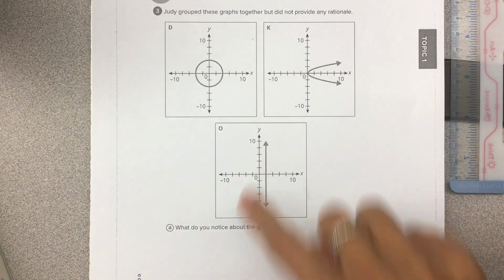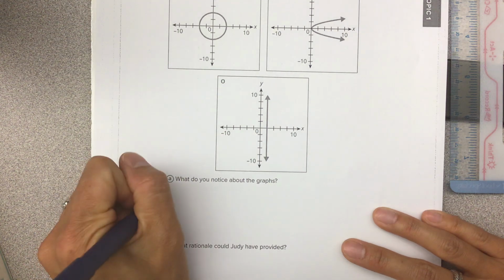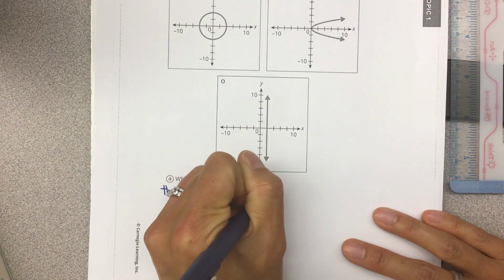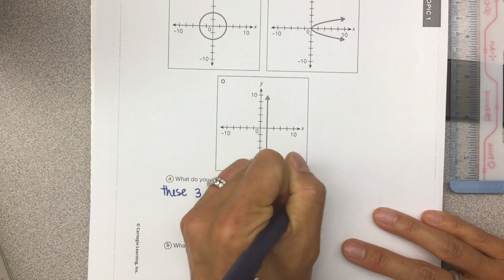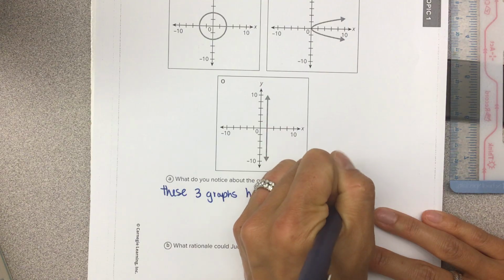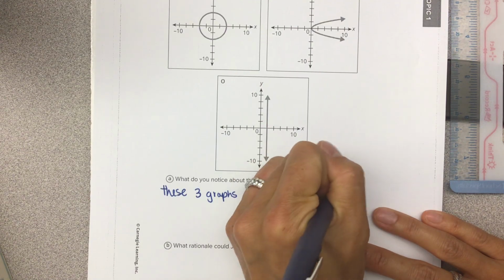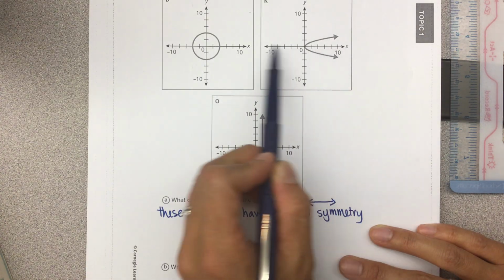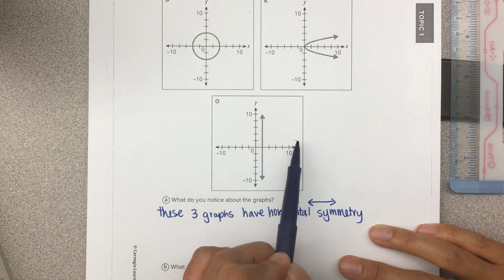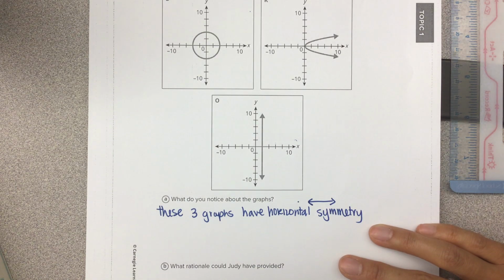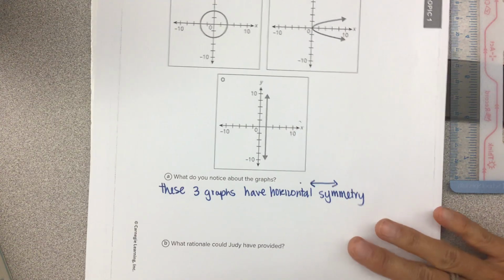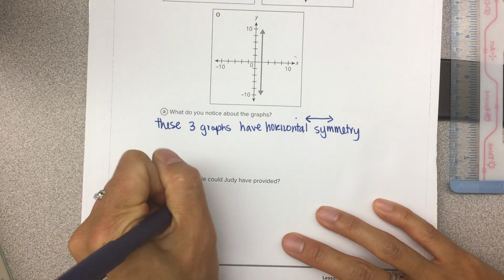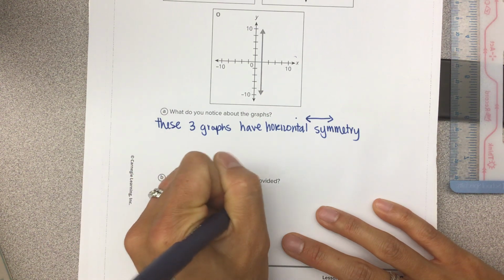Okay, for these three graphs, maybe something I noticed is that these three graphs have horizontal symmetry, right? We just did vertical symmetry. Horizontal symmetry is across. So you could cut this circle in half here. You could cut it over here along the x-axis, and then this line you could cut in half that way. So I noticed that they have horizontal symmetry, and I'm hoping that you remember from last year that these graphs are not functions.